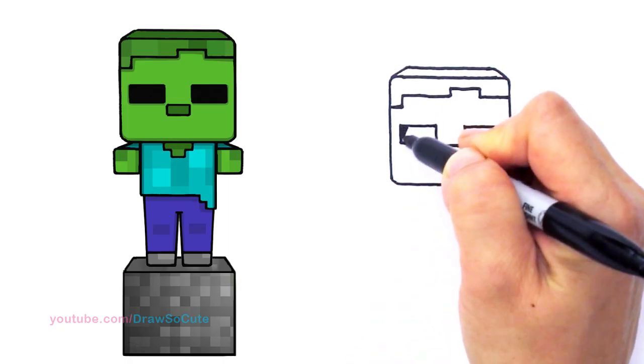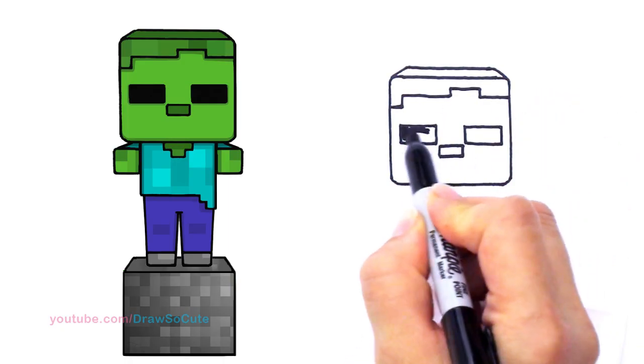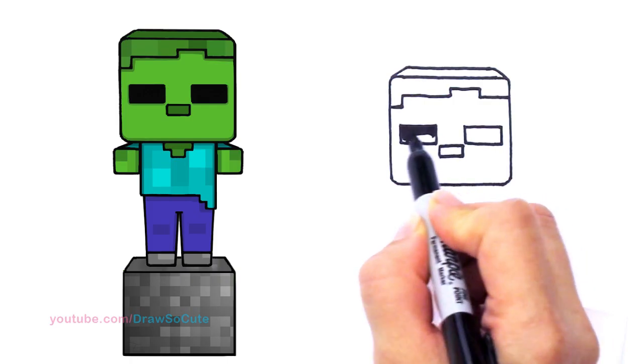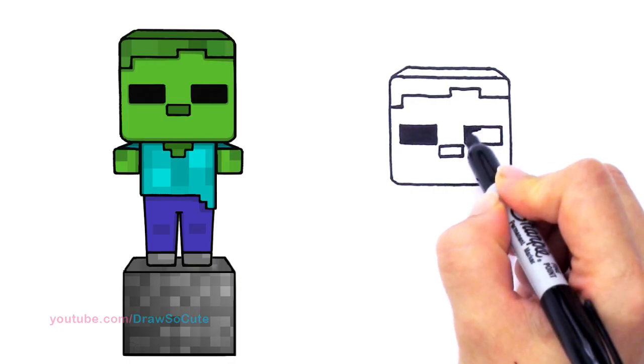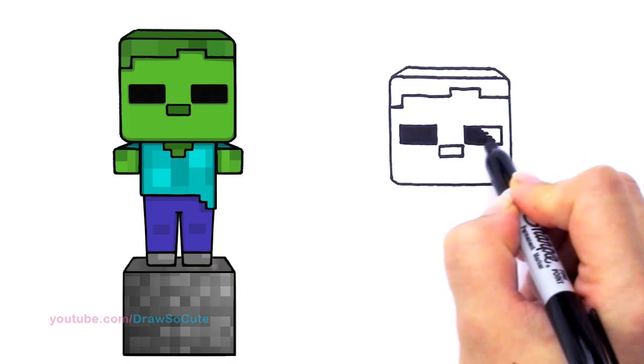So I'm just going to go in here and color his eyes black, because he is a zombie. And there's no need for Draw So Cute eyes here.